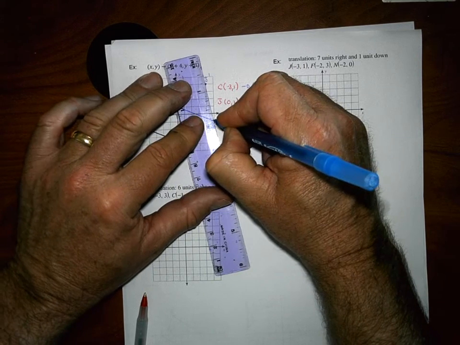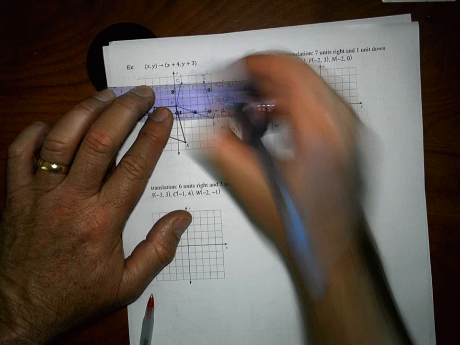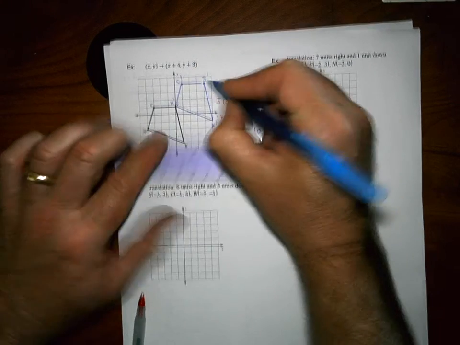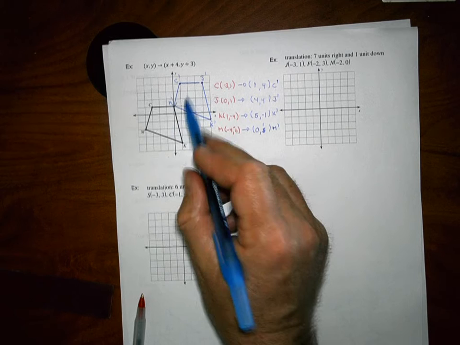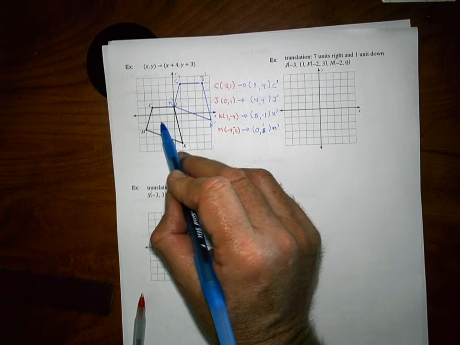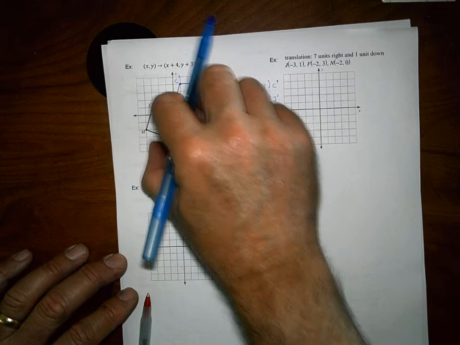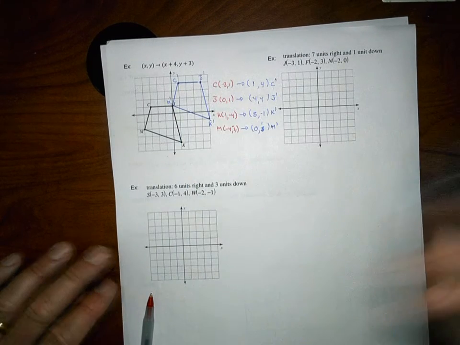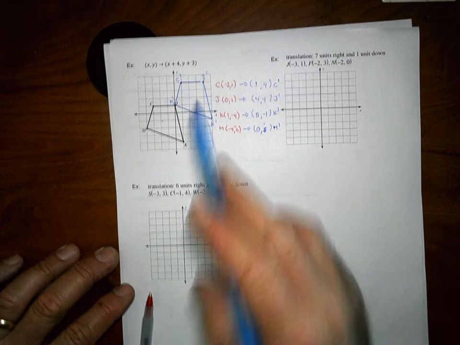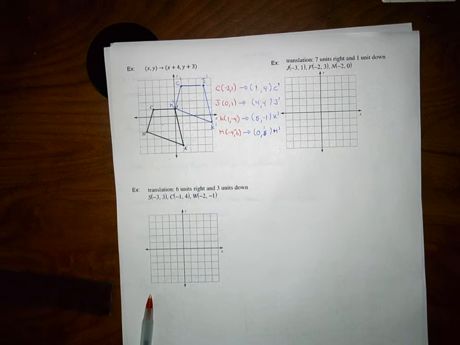All right, so that would be my new image right here. C prime, J prime, K prime, M prime. Is that image the exact same shape as the pre-image? The answer is yes. How did I get it? I slid the pre-image up to the image. So what's that called, when you slide a shape? On three. 1, 2, 3. Translation! Yeah, you're right. Good job.